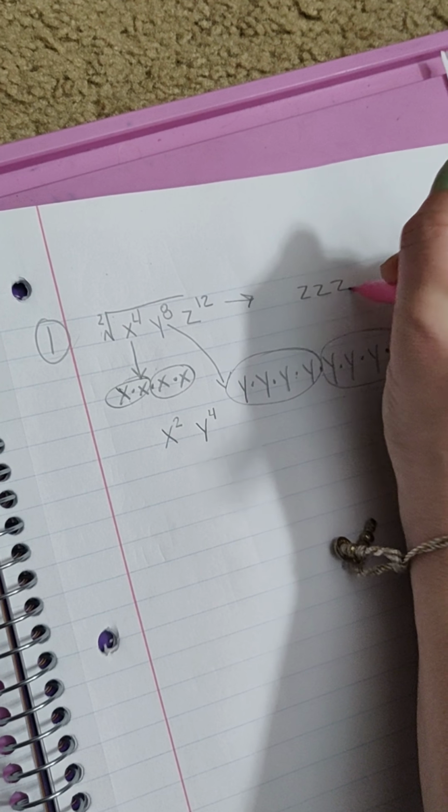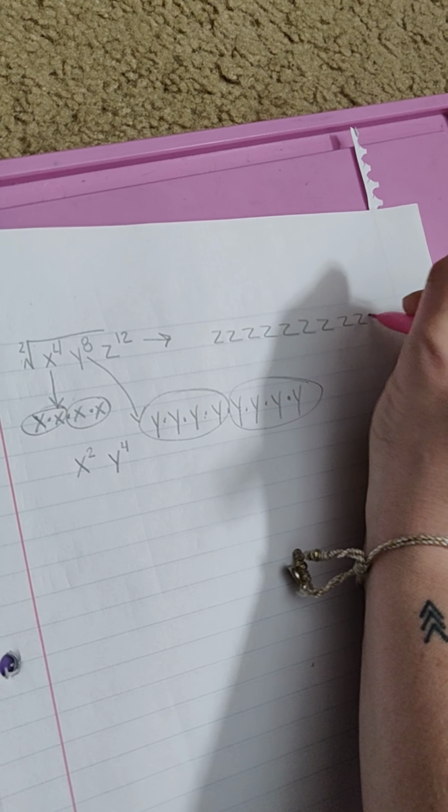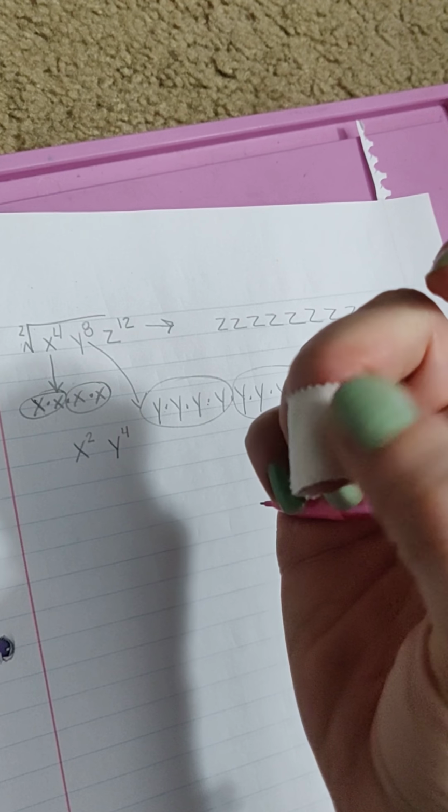1, 2, 3, 4, 5, 6, 7, 8, 9, 10, 11, 12. Oh my gosh, my finger is starting to get sore. Look at that. I have a dent in my finger.